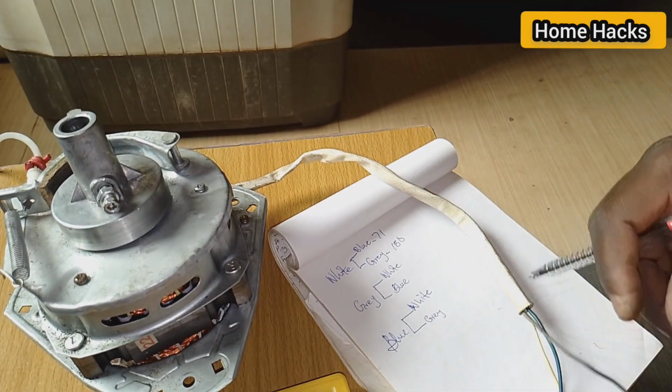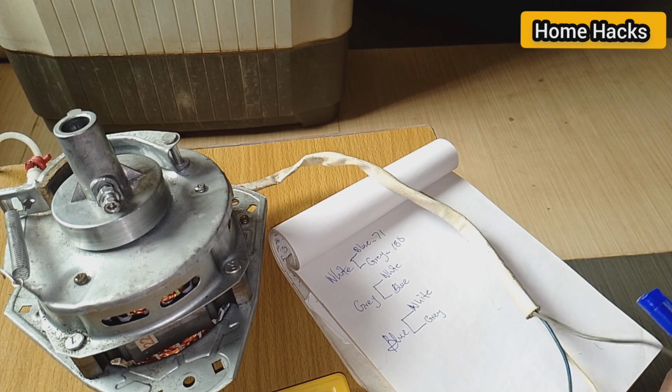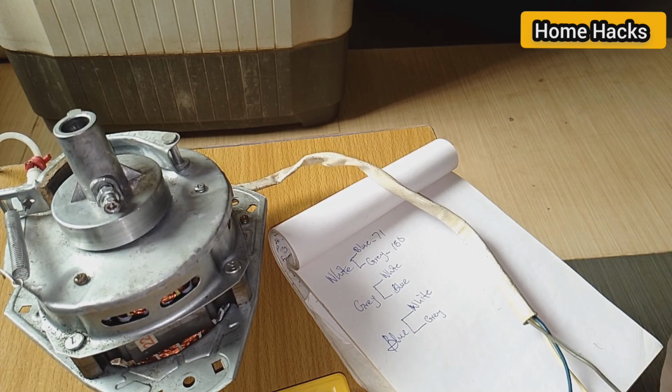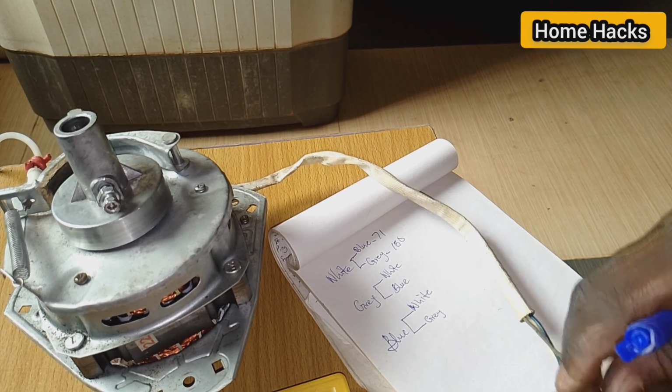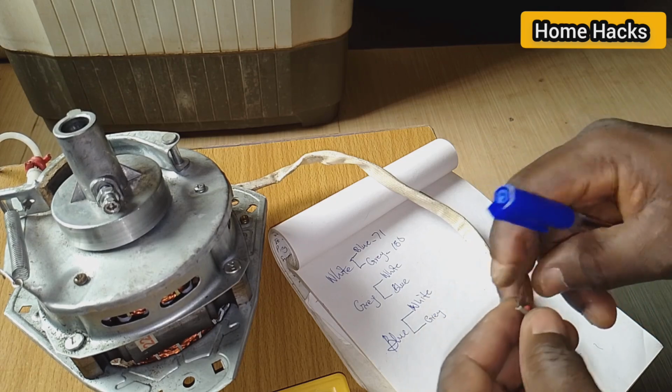Now we go to the gray color now. Let's connect the multimeter to the gray. Then we test it to the white and the blue. Okay. So one leg is first connected to the gray.